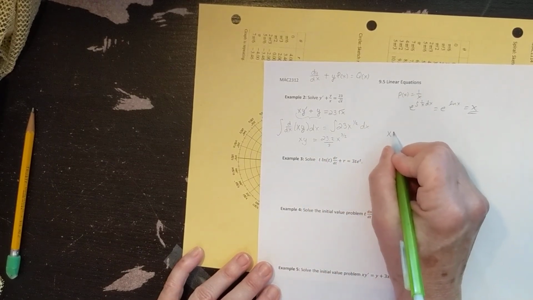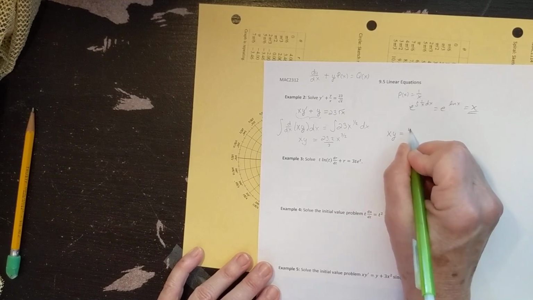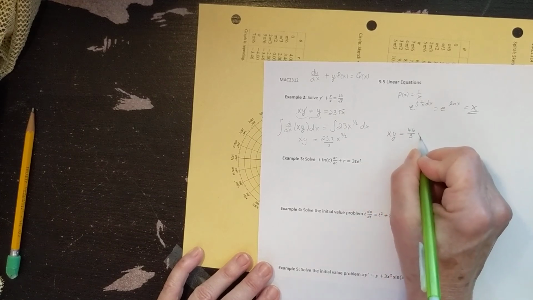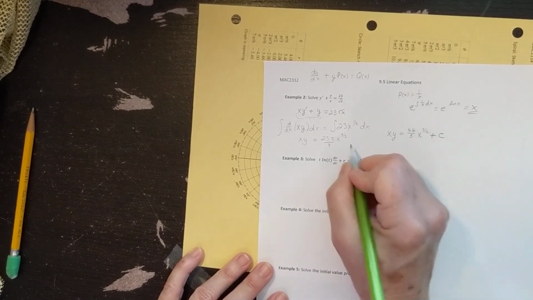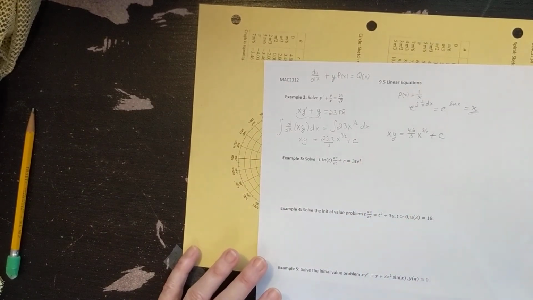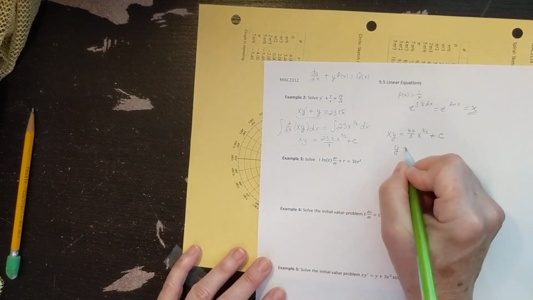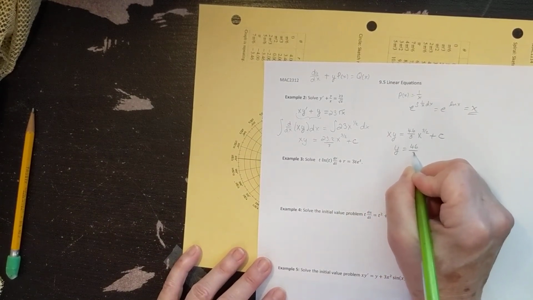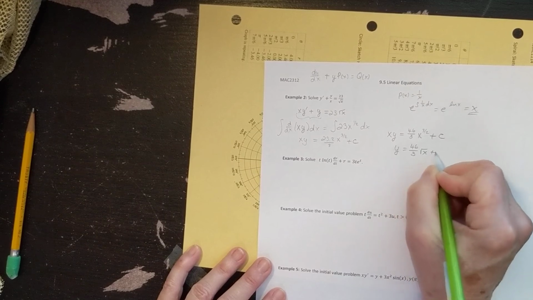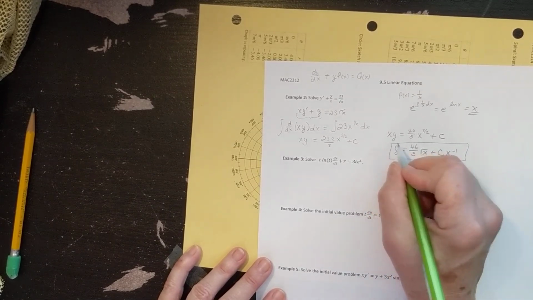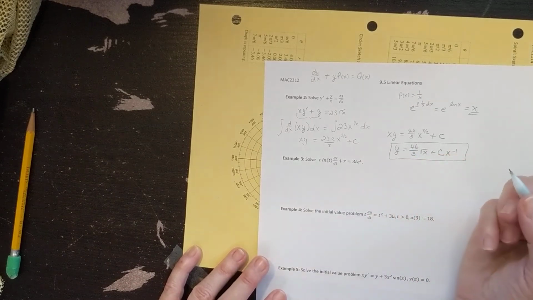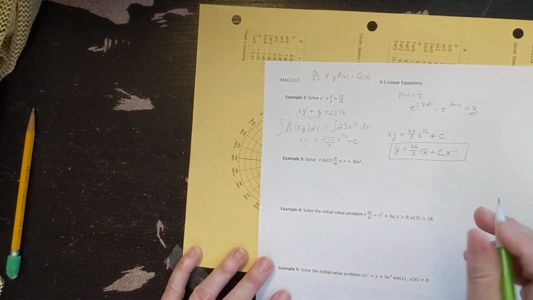We get xy is equal to 46 over 3 x to the 3/2 plus a constant. Divide both sides by x, we get y is equal to 46 over 3 times the square root of x plus c x to the negative 1. And this is our solution to the linear differential equation for that one.